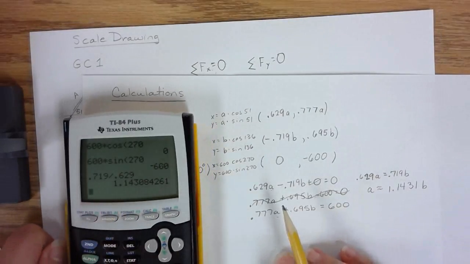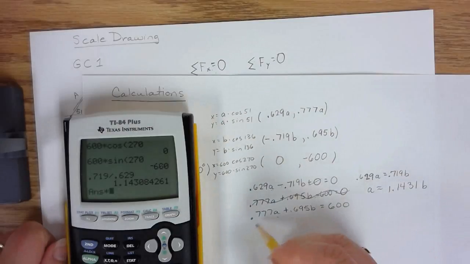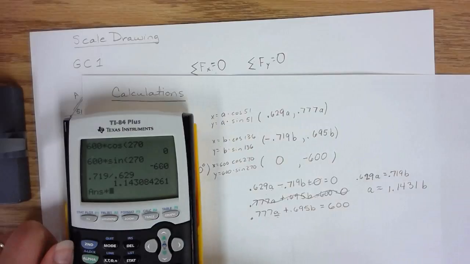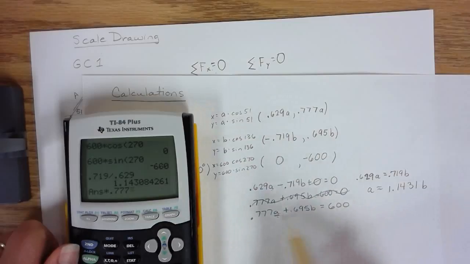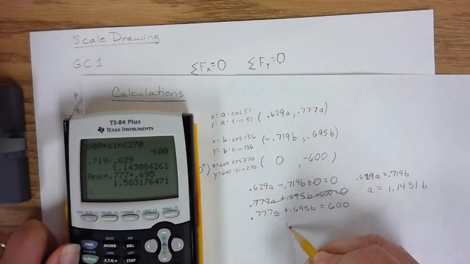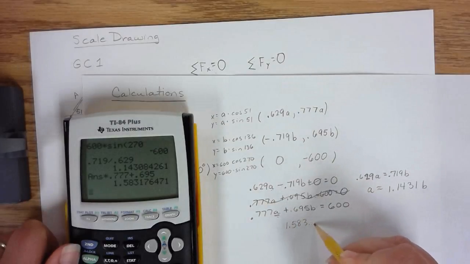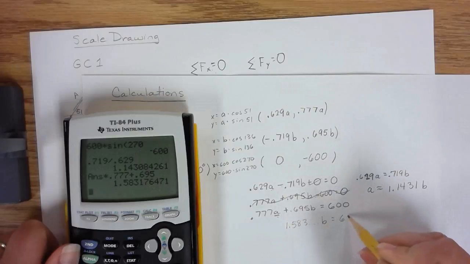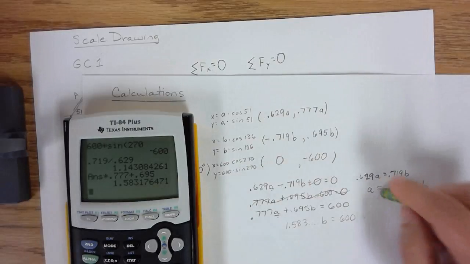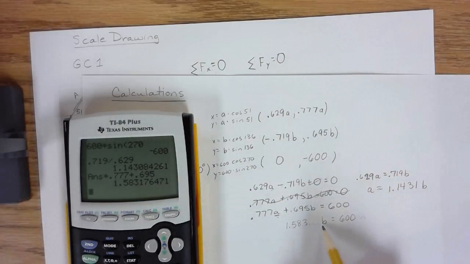I'm going to take that value and substitute it in the second equation in place of a, which means this number that's on my calculator, I'm just going to multiply as I substitute it in for a. I'm going to multiply it times 0.777. Now, instead of an a there, I've got this b, and I'm going to add that to 0.695, and I've got 1.583b is equal to 600. Of course, that's 600 pounds. And I'm going to solve for b.